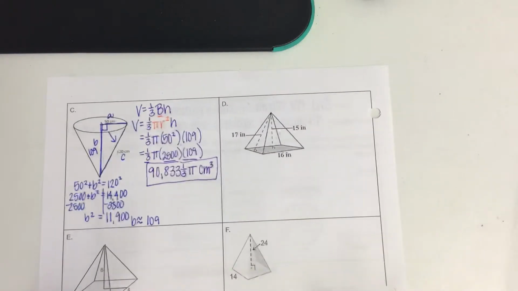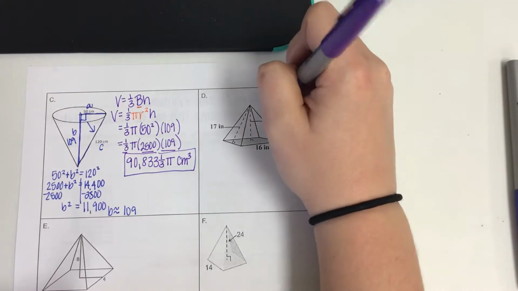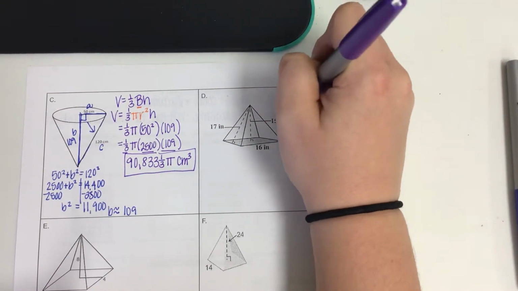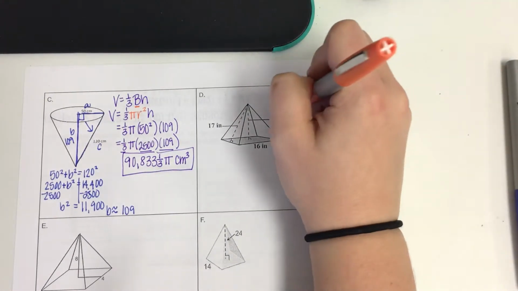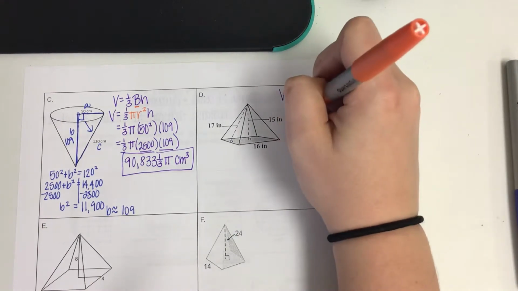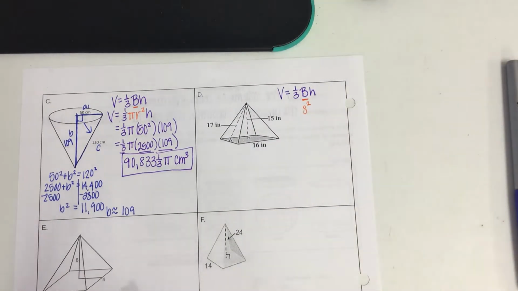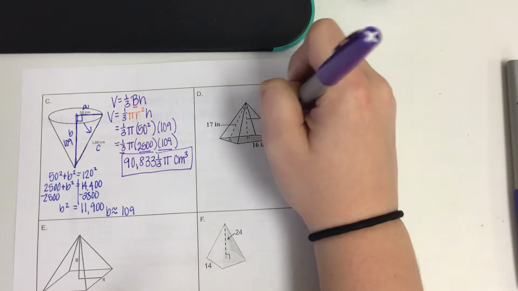Okay, so letter D, we're going to switch to pyramids. So again, with pyramids, we start with the same formula. Volume equals 1/3 area of the base times height. However, our base this time is a square. And the formula for the area of a square is s squared. So we're going to replace area of base with s squared. The rest of our formula stays the same.